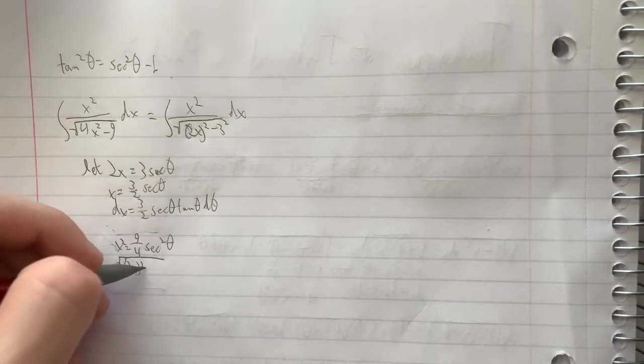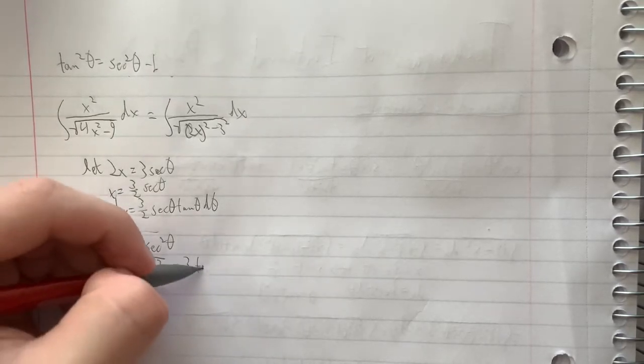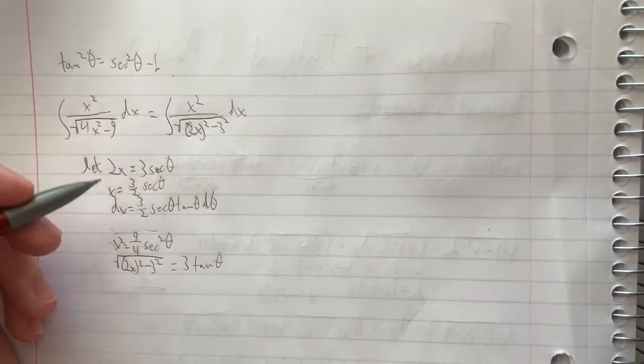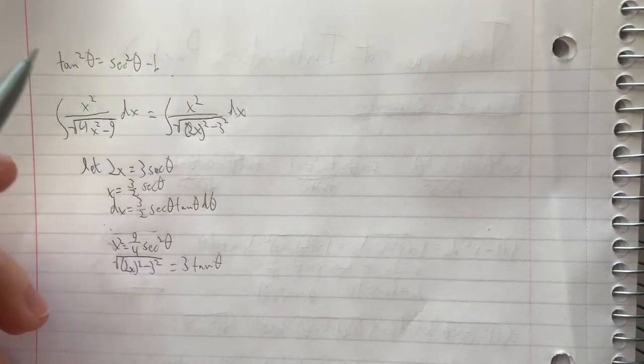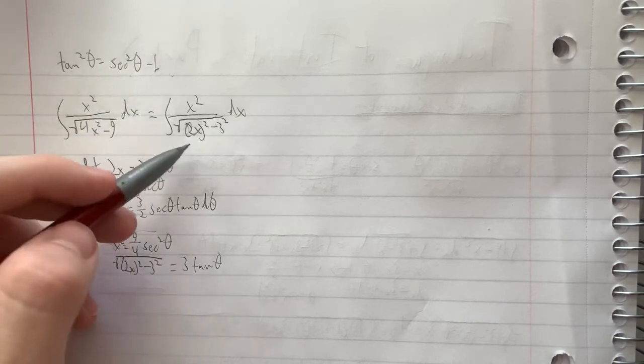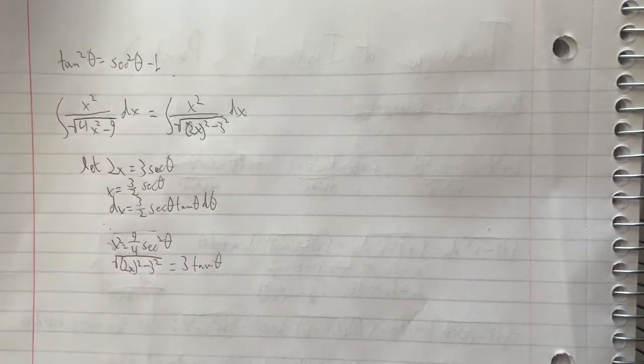And the square root of 2x quantity squared minus 3 squared is going to be equal to 3 tangent of theta, because we'll end up having 9 times secant squared of theta minus 1, which is 9 times tangent squared of theta, so it'll be 3 tangent theta.